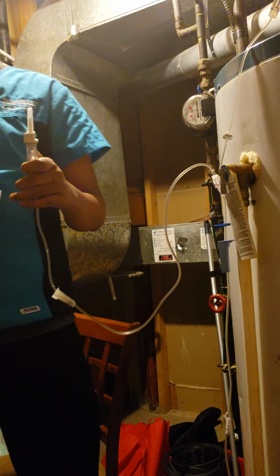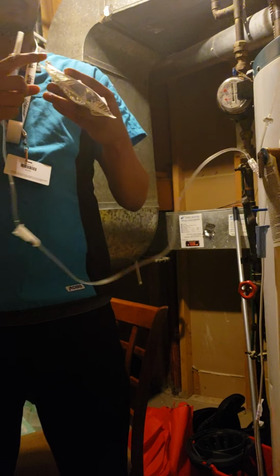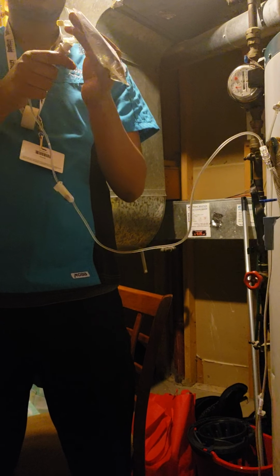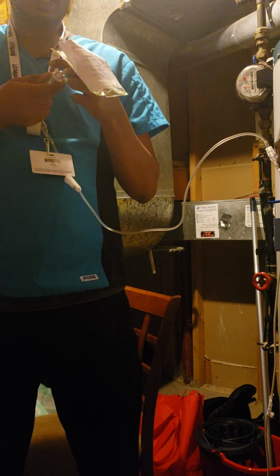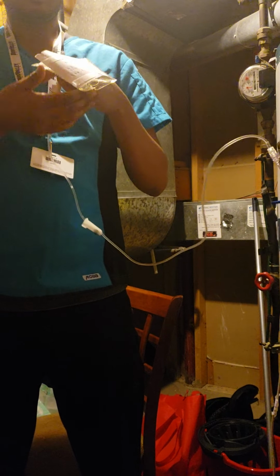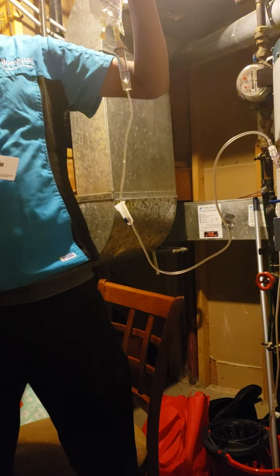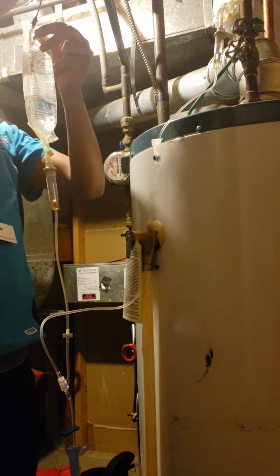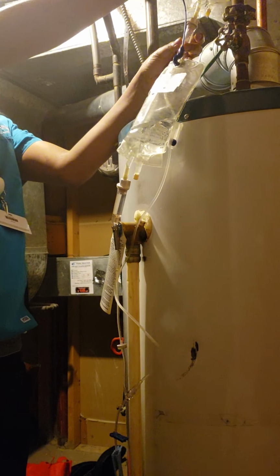Then I have to spike it into my mini bag medication. Remove this one right there. Open it. Spike it very hard. And then it's not flowing because I've closed it. Then I have to pull this one down and put this one up, and then hang this one with this secondary line.